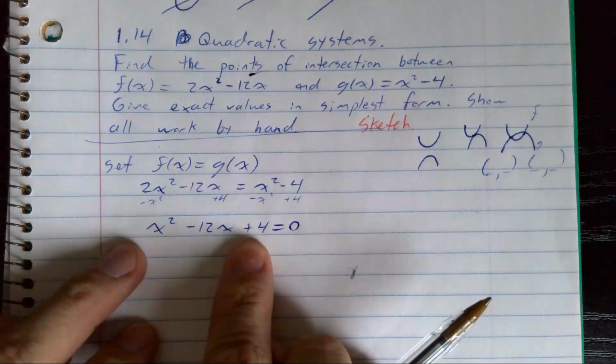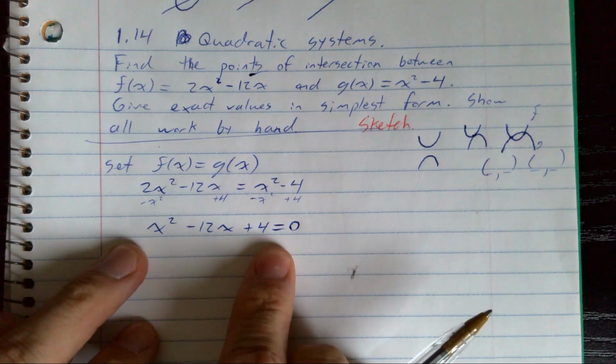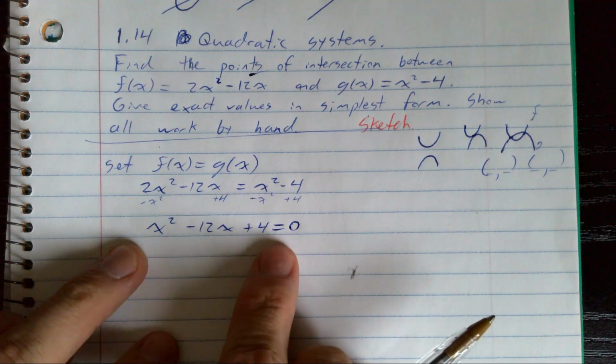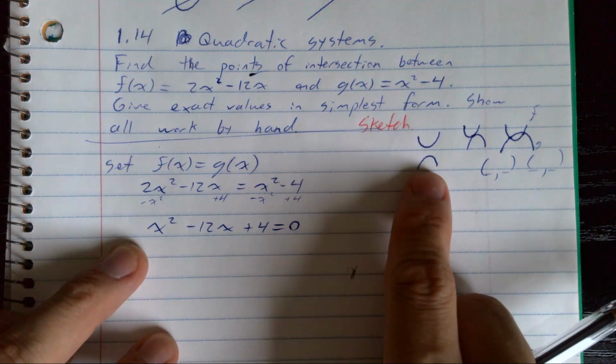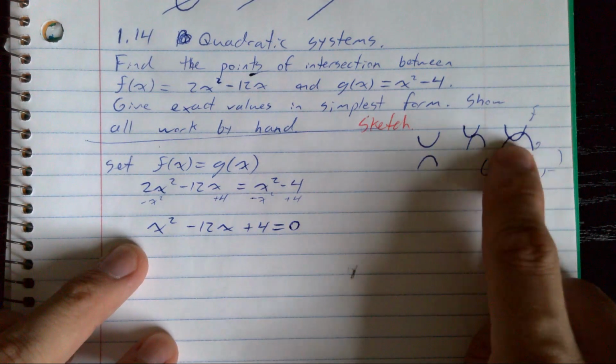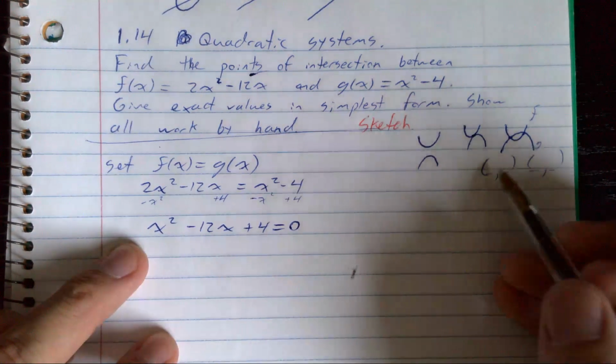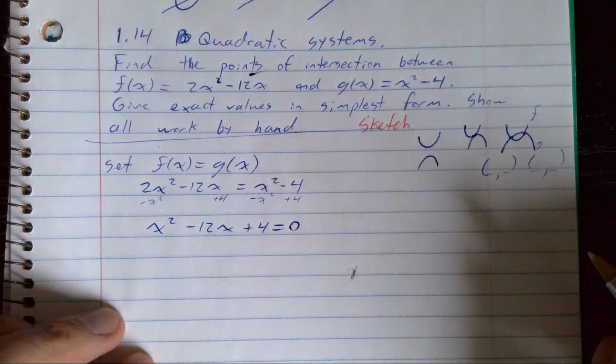This is a quadratic equation. There's no curve here, so we're not finding x-intercepts or anything like that. But this quadratic equation could have 0, 1, or 2 solutions: 0 solutions, only 1 solution, or exactly 2 solutions. Now those solutions would be the x values of the points of intersection.